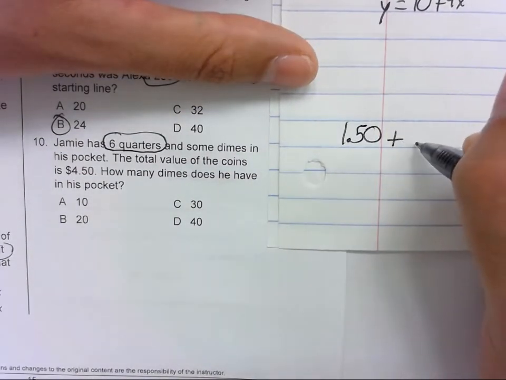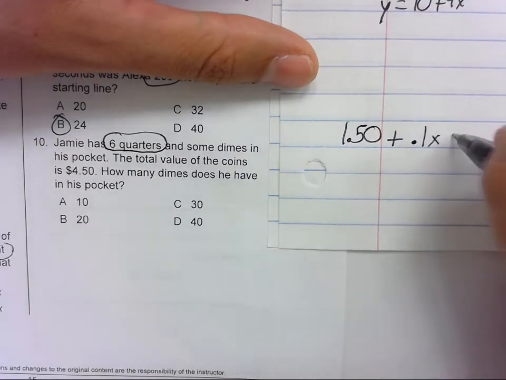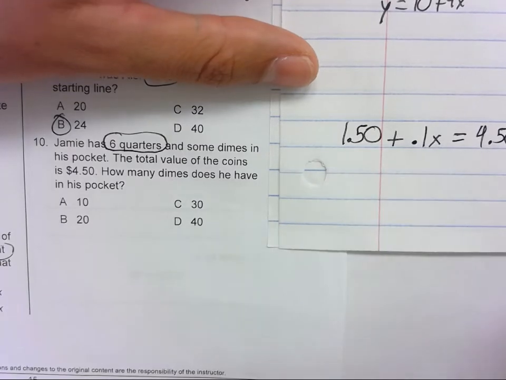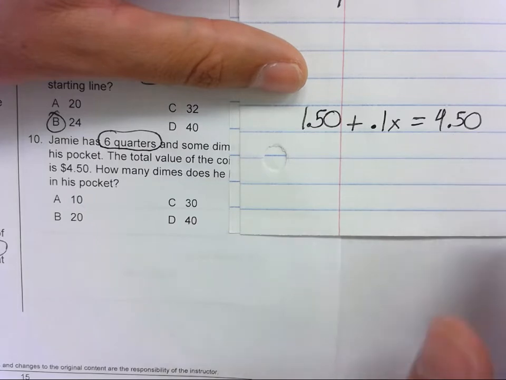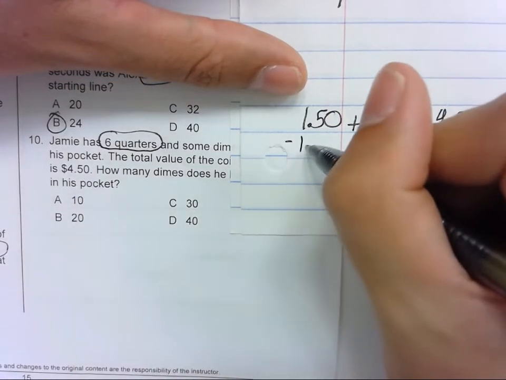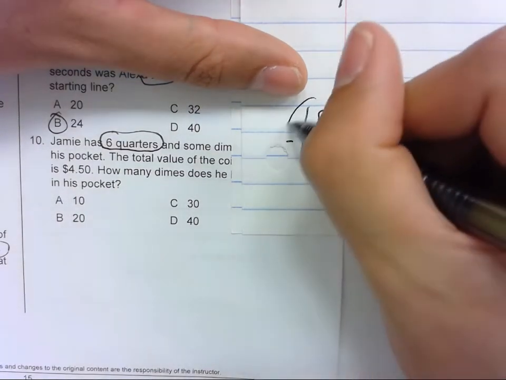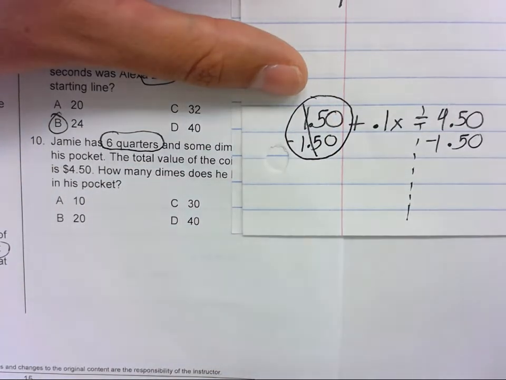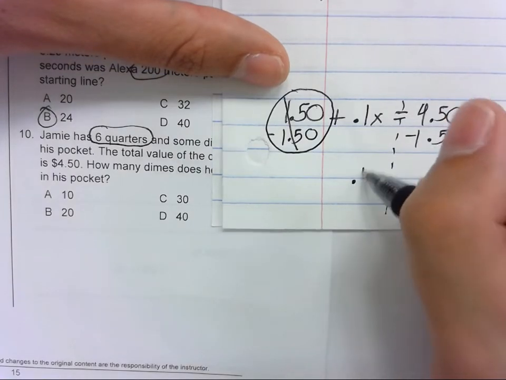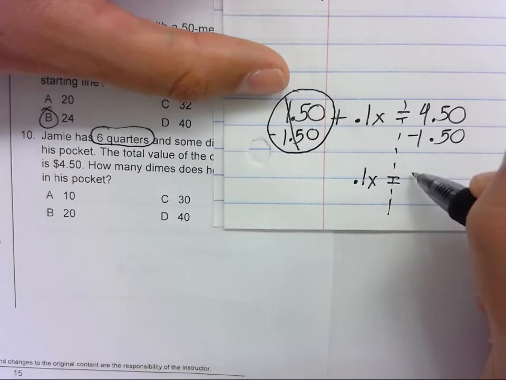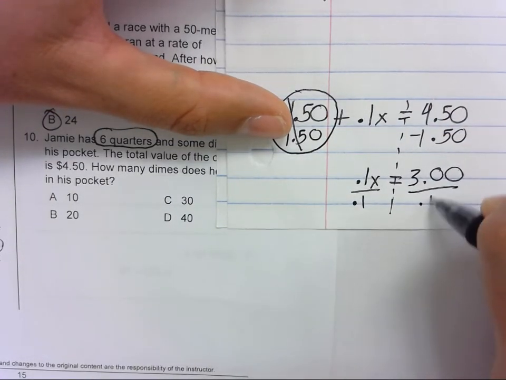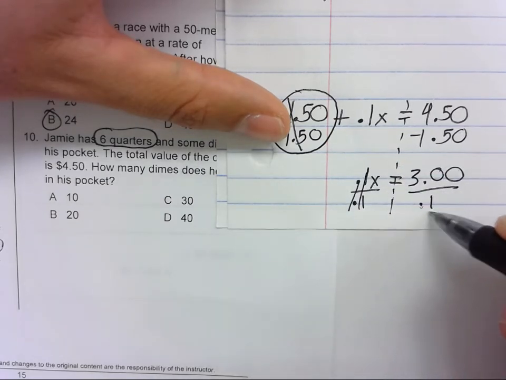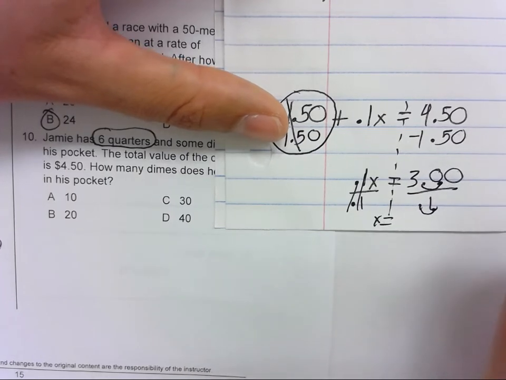Then he has some dimes, and each dime is worth 10 cents. Total, he has $4.50. A couple ways to solve this. We could multiply everything by 100 to get rid of the decimal points, or we could just solve it the way it is. So here we will subtract $1.50 from both sides. These cancel because it's a 0 pair. Bring everything down. We have 0.1x equals $3. Now we will divide by 0.1. When we divide by 0.1, we're just going to move the decimal over once to the right. So he has 30 dimes. 10 is C.